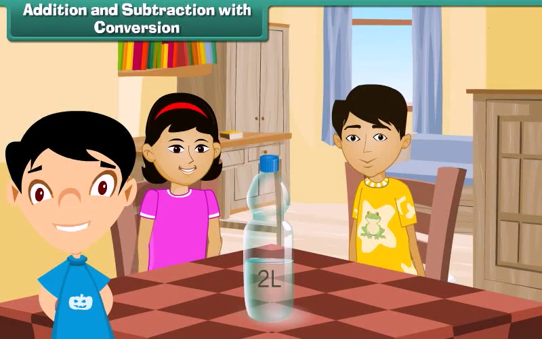Addition and subtraction with conversion. Soha's water bottle holds 2 liters of water. Soha drank 500 milliliter of water and her friend Govind drank 700 milliliter. Let's find out how much water is left in Soha's bottle.